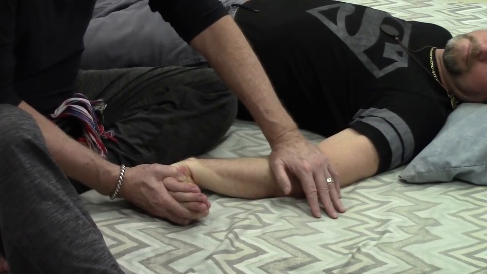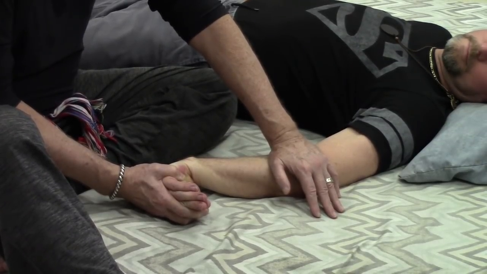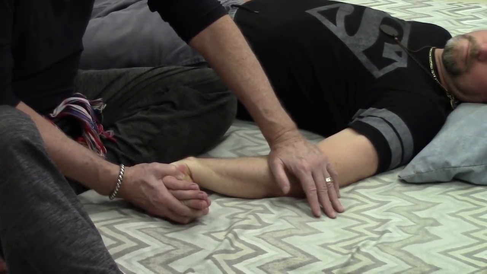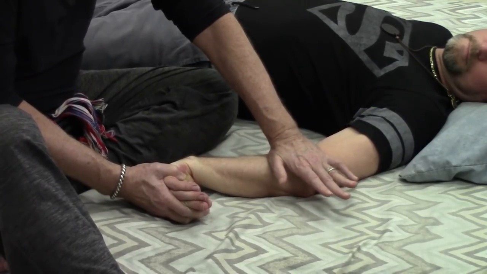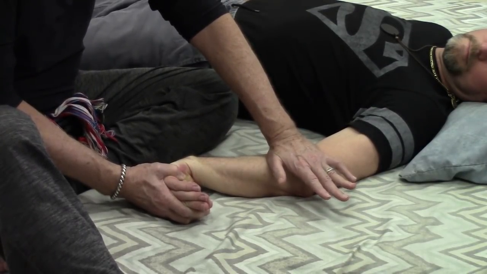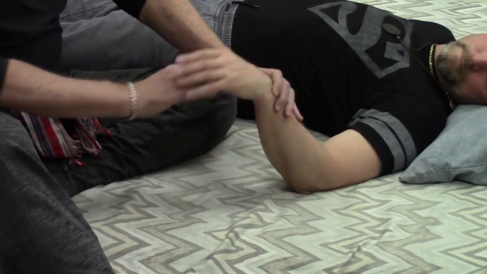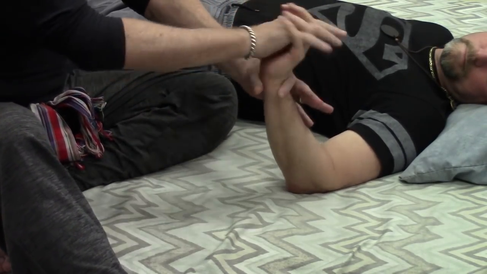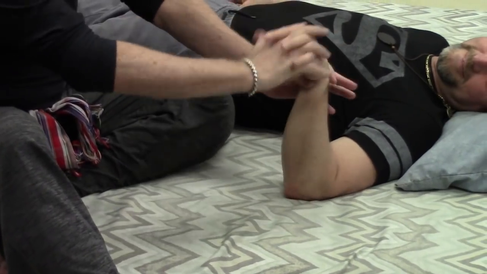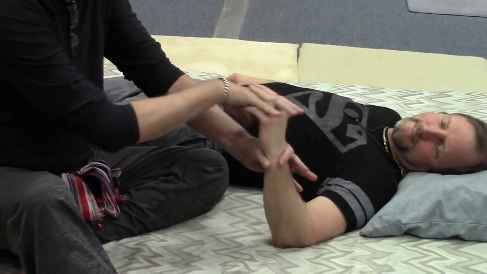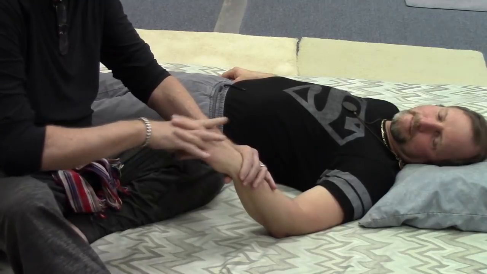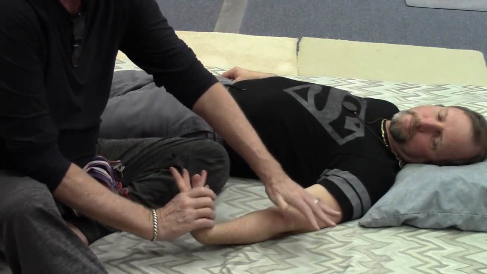Now, maybe you can't go this far. You go as far as you can comfortably. And it's pressure here. This is important. Okay? See the hand change color? Okay? And release. And since I was traumatizing my client here a little bit, let's do some wrist circles just to make nice.